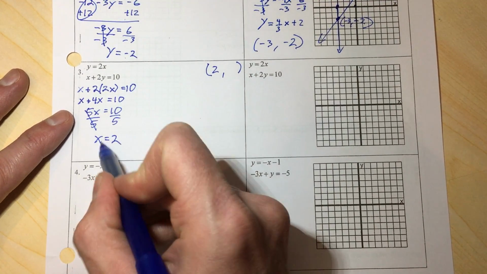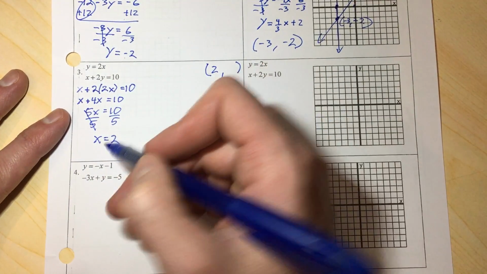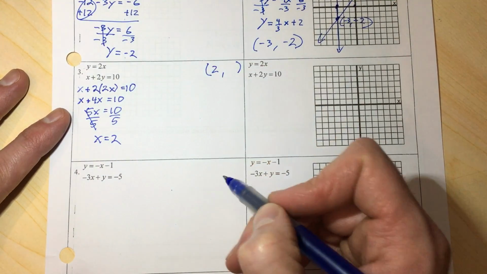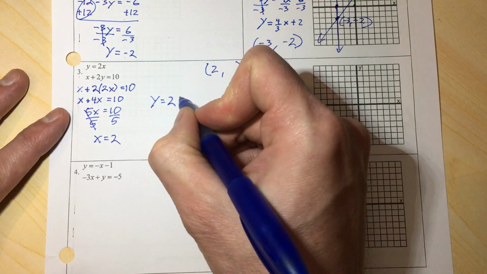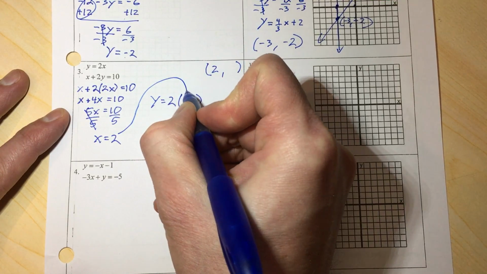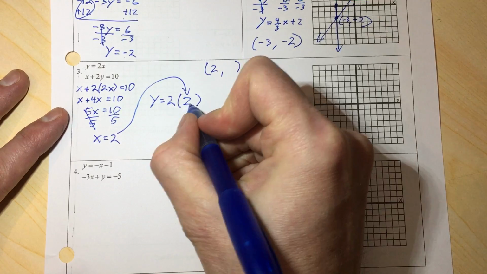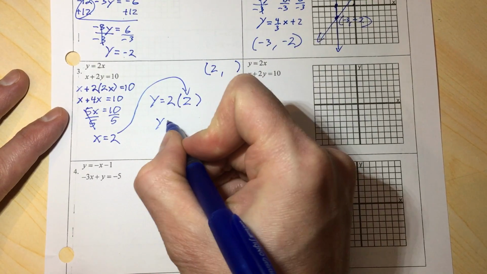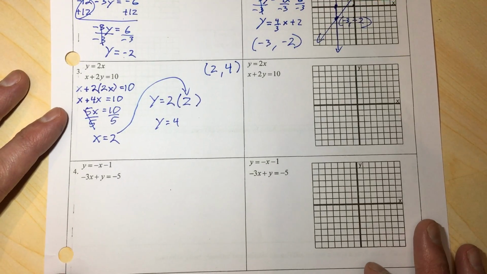So we need to actually substitute this guy back into our first equation. It doesn't matter if it's the first one or second one. The first one in this case is a little easier. So I'm taking that whole equation, I'm going to make a spot for it, and I'm going to take what x equals and substitute it in there. And of course, 2 times 2 is 4, so y equals 4. So my solution to that one is (2, 4).